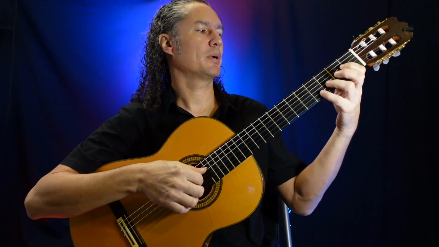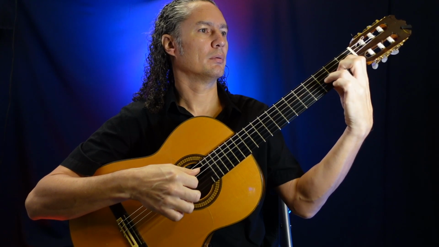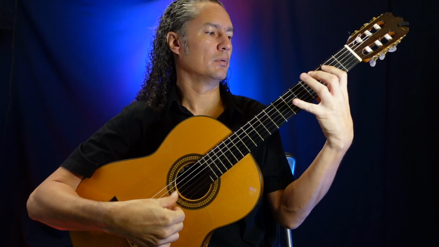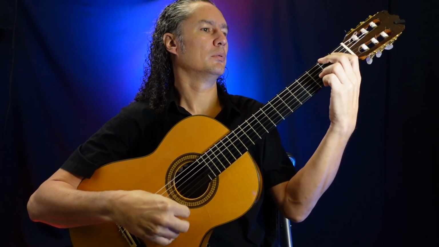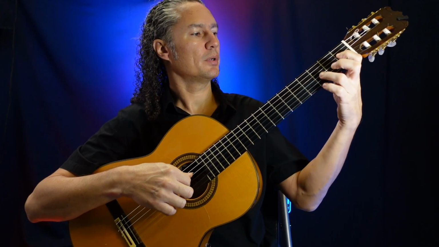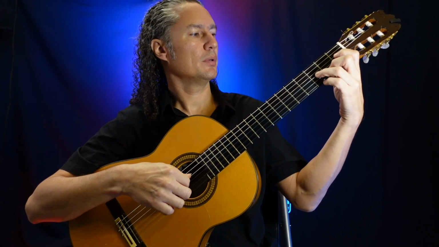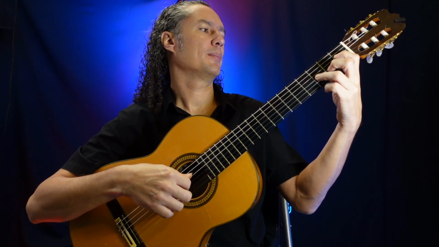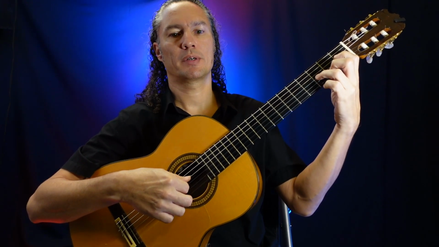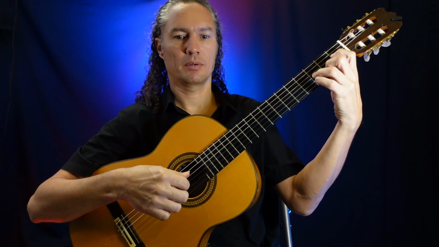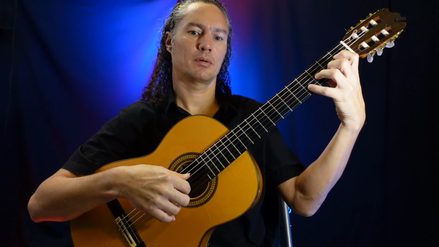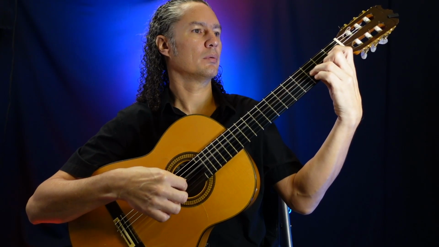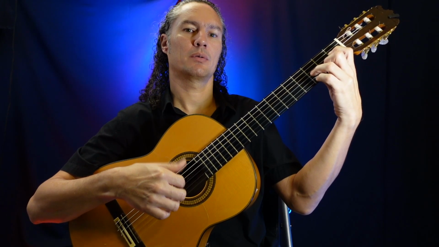Alright, so now the next part is, so you start off here with the ring finger on the left hand then, and the 3rd fret of the G string, 1st fret on the D string, 4th fret, 2nd fret on the B string, then the 1st fret on the D string again with the thumb then.